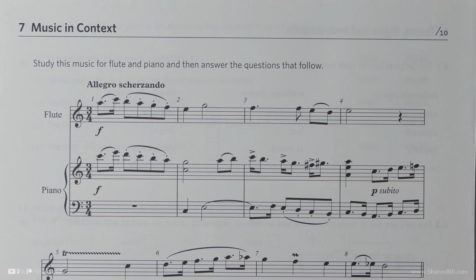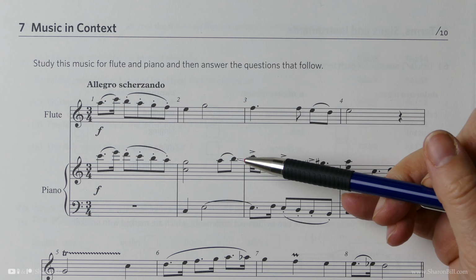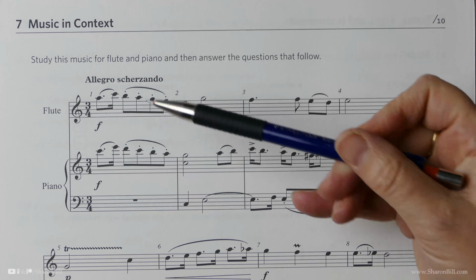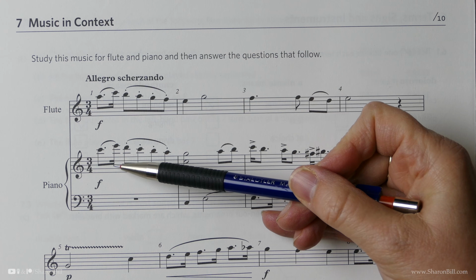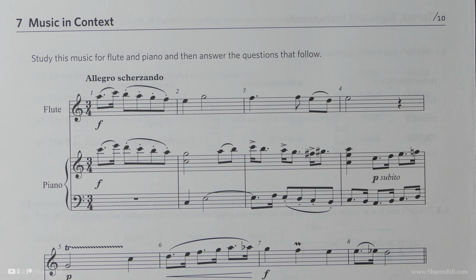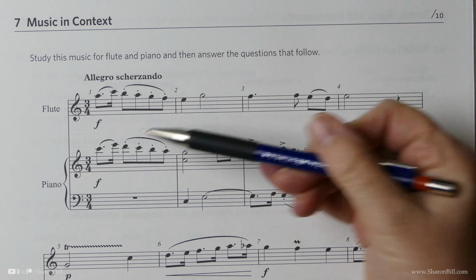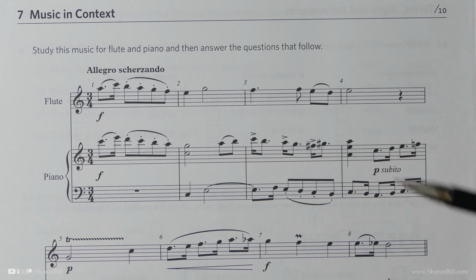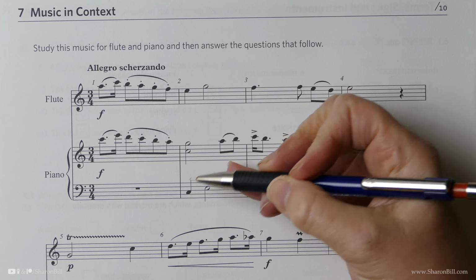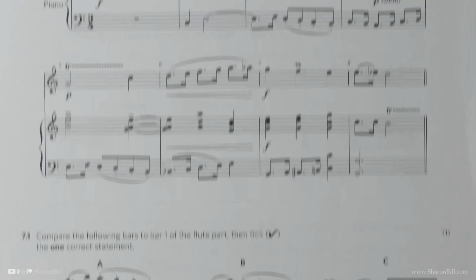We move on to the final section of the practice exam paper on pages 94 and 95 of the Grade 5 Discovering Music Theory workbook. In this section, Music in Context, we get a mixed bag of all sorts of different things relating back to this little extract of music here. So we have a flute solo with a piano accompaniment, and we have some questions to answer regarding this. We're going to keep relating back to this extract and look how all of the theory that we've learned so far applies to music as we play it.